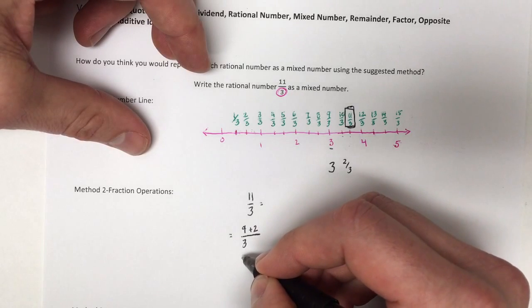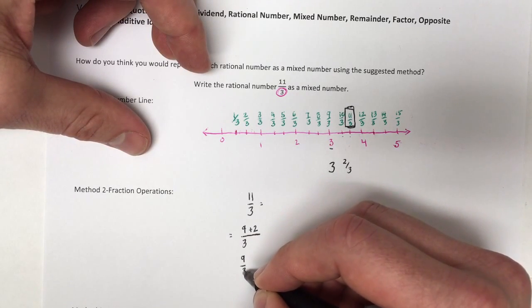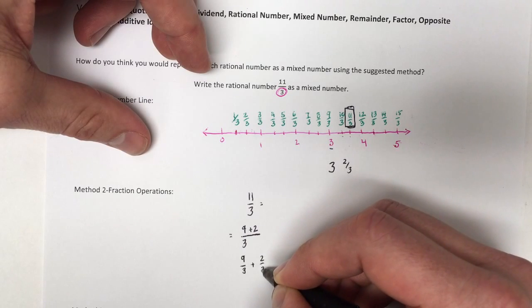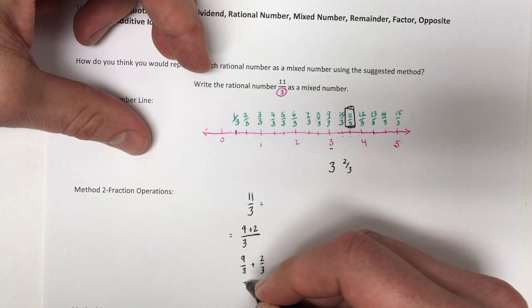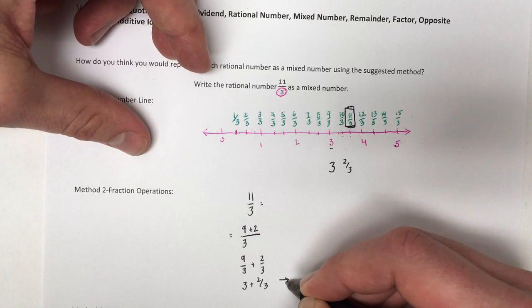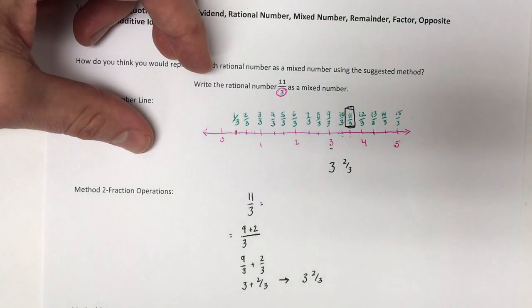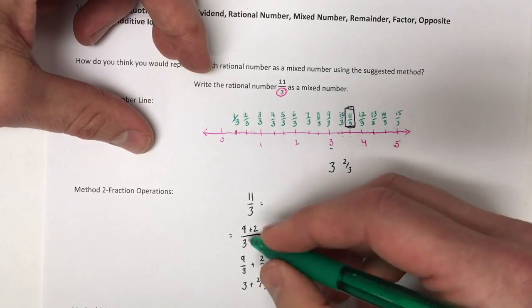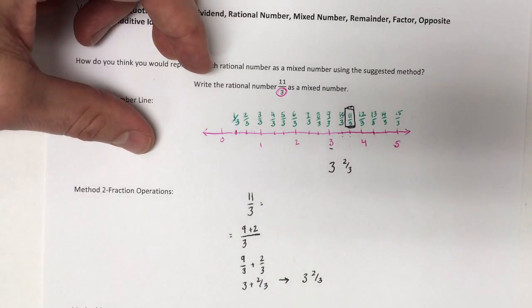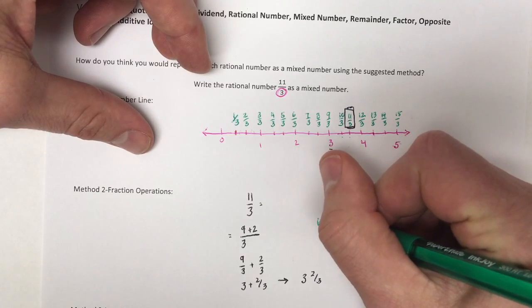And so what I can do is, and we need to get used to this, 9 divided by 3 plus 2 divided by 3, which is 3 plus 2/3, which represented as a mixed number is 3 and 2/3. Okay? Now you might have asked, why 9? Again, it's the largest number that goes into 11, but say I had picked something like 6 and 5.